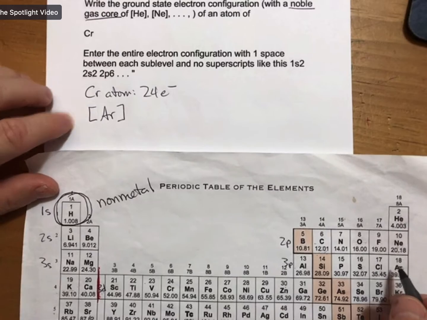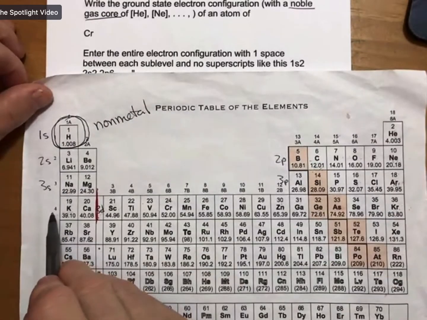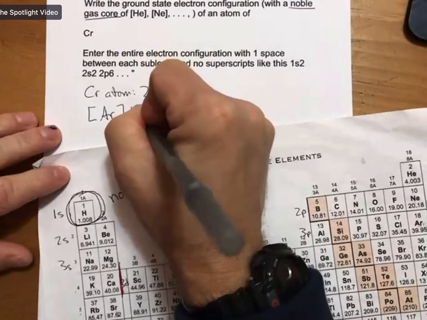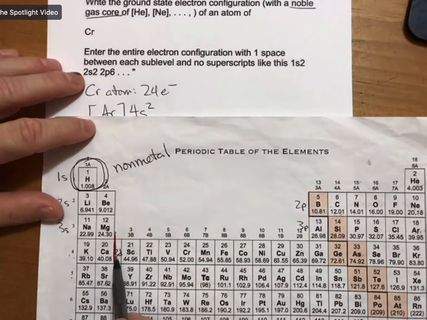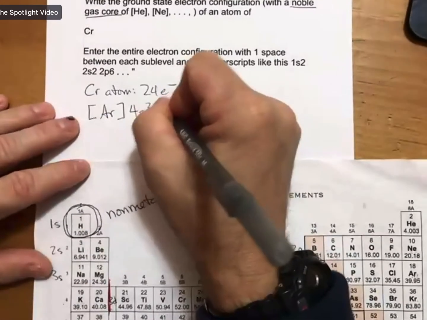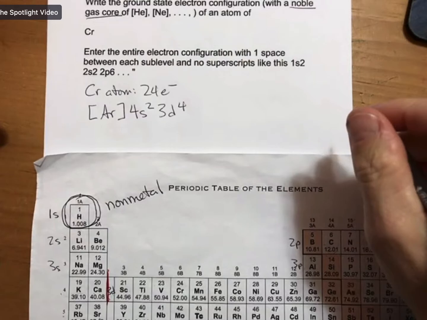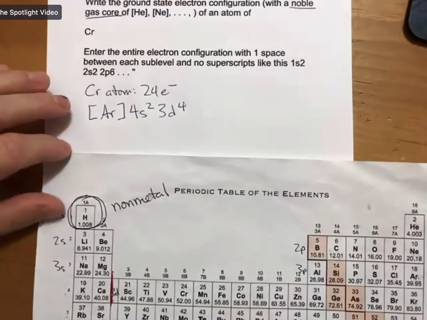And so then we go here to 4s, and there are 2 electrons, and then we go to 3d, 1, 2, 3, 4, and we're not done yet because chromium is an exception.